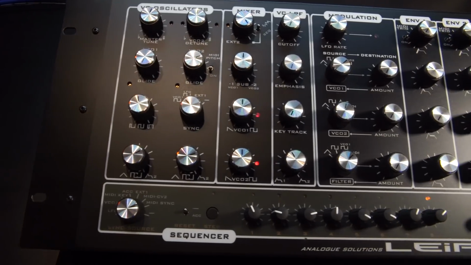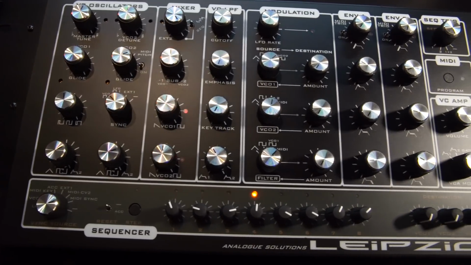Let's get into the Leipzig's step sequencer. There are 8 steps, and there are various ways you can control this. So, like I was saying, if you're a pro user or a novice user or somewhere in between, you can find a way to use this because it's very flexible.